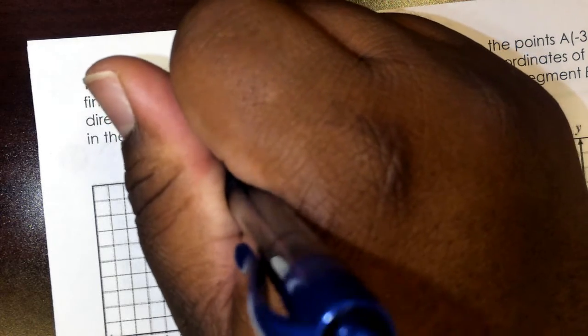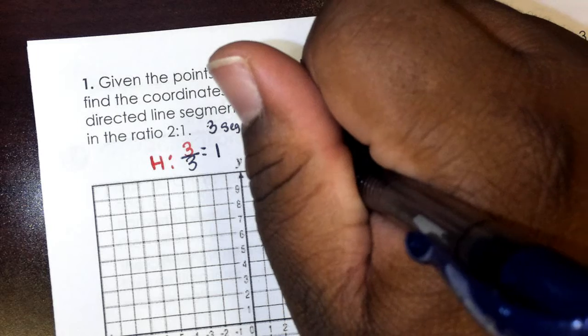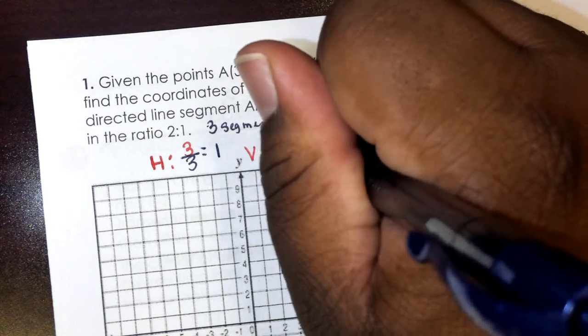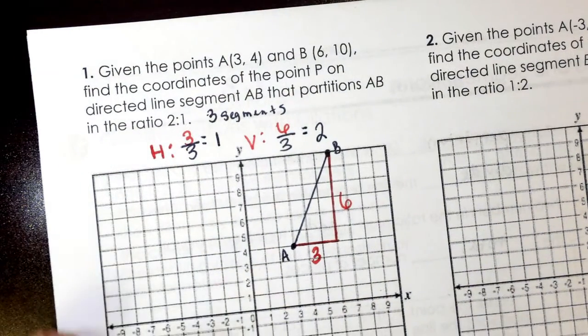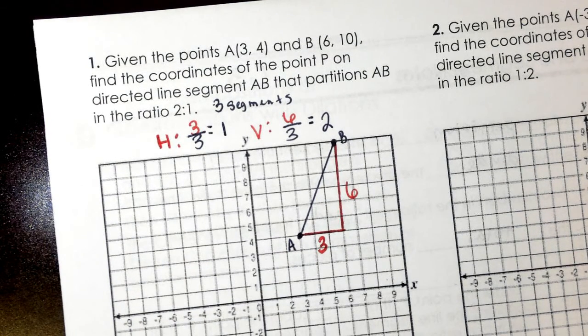Three divided by 3 leaves you with 1. 6 divided by 3 leaves you with 2. This is telling you how to partition your line. It's telling you how many steps to take each way. So horizontally, I'm moving 1, and vertically, I'm moving 2 every time I partition. My partition is split 2 to 1, so to get my point, I have to do it twice.